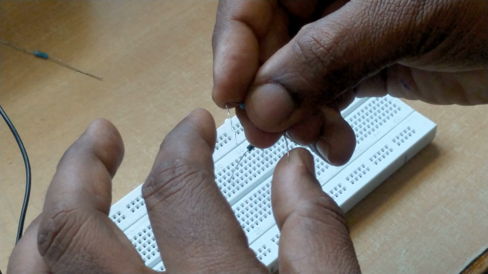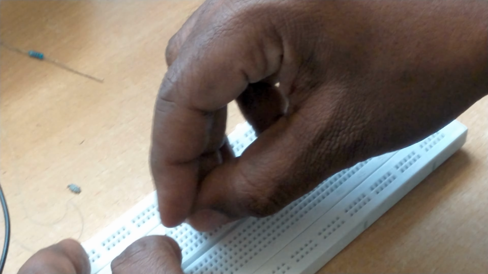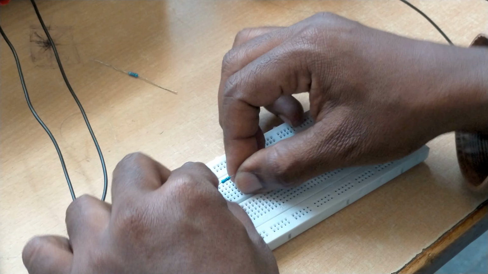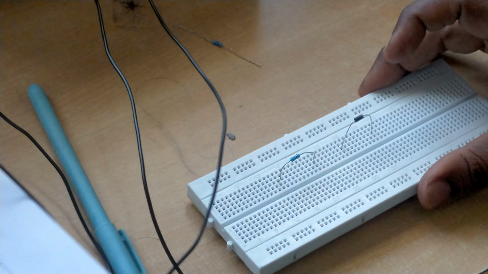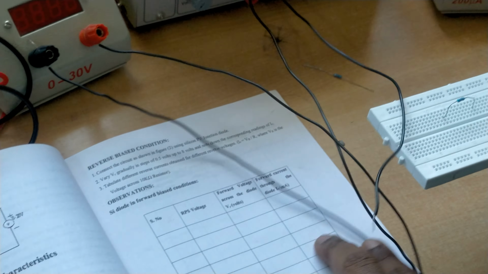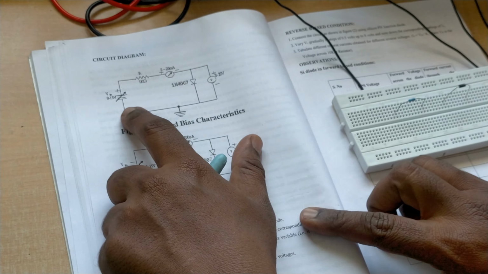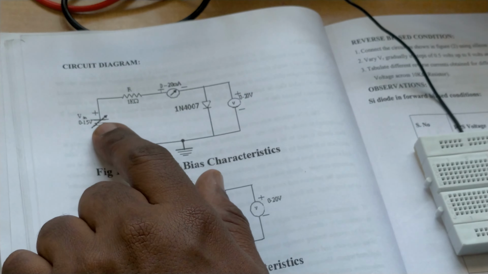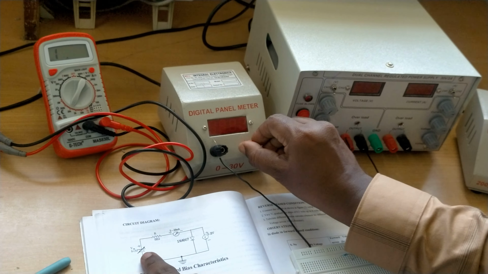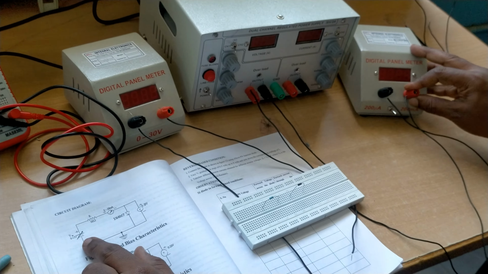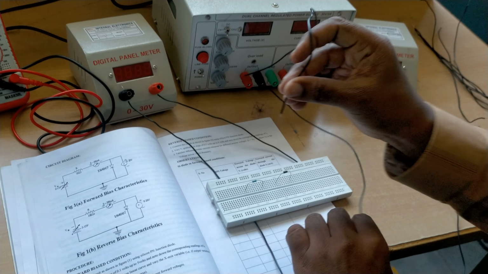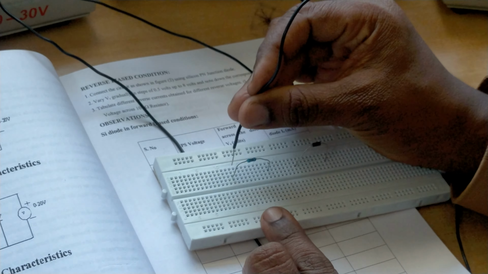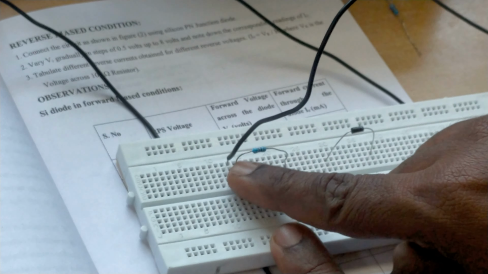And the resistance also, I am putting its terminals on the breadboard. Okay, now the connections. Here is the circuit. Before starting, we connect all these terminals so that it will be easier for us. From the RPS positive terminal we connect the resistance, in the same line. So these two are connected.